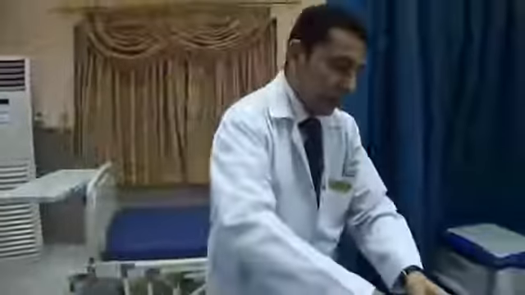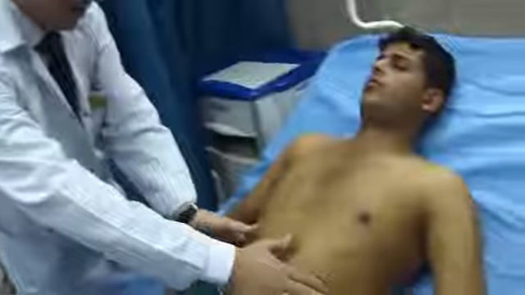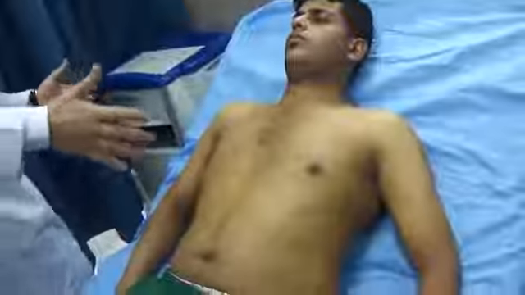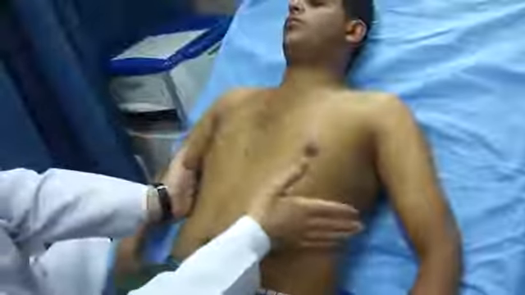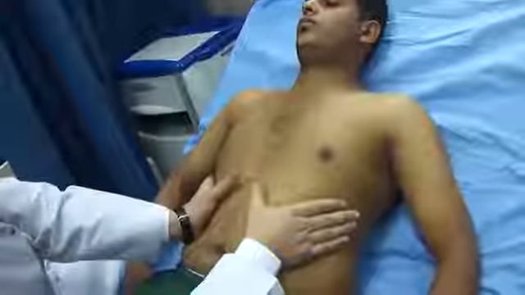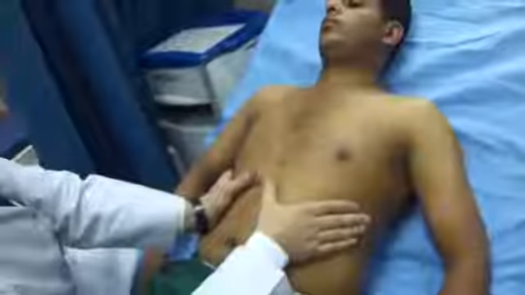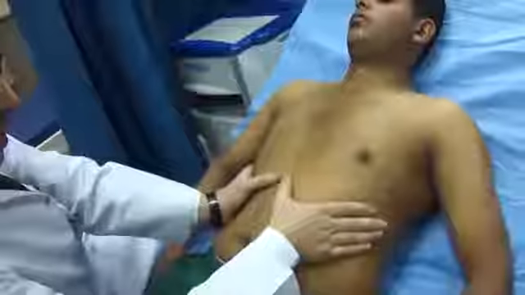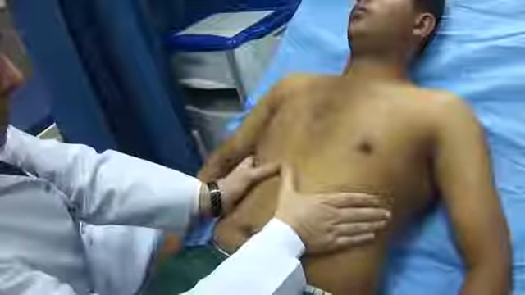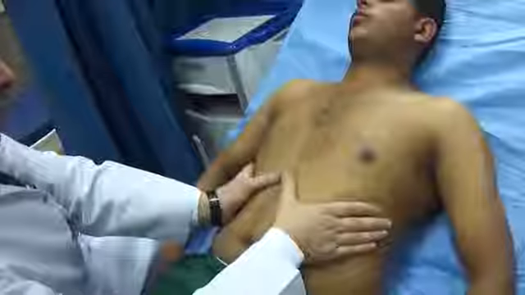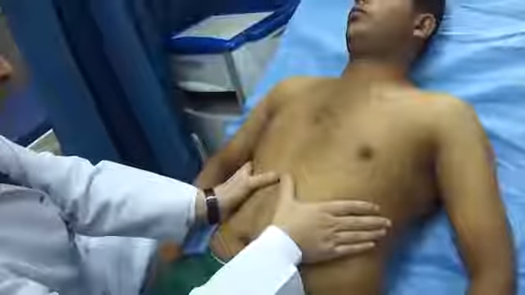After that, I'll check for the chest expansion also at the lower part of the chest by using both hands. I'll put them at the lower part of the chest, approximating my thumbs in the midline slightly above the chest of the patient, and I'll ask him to expire and then to inspire.